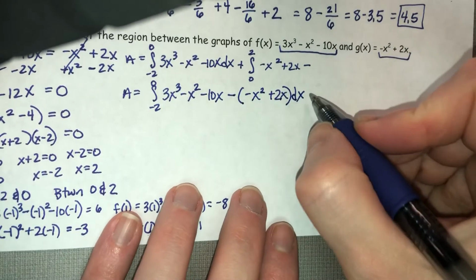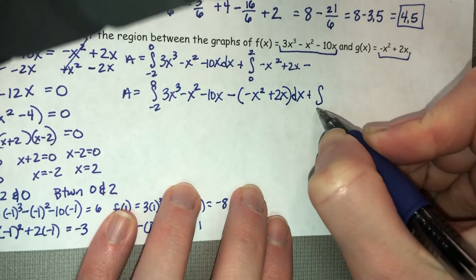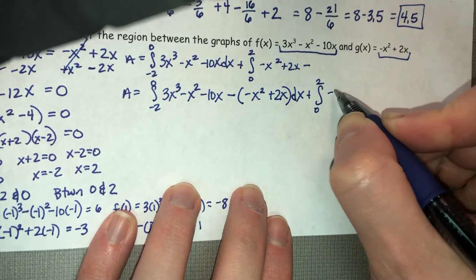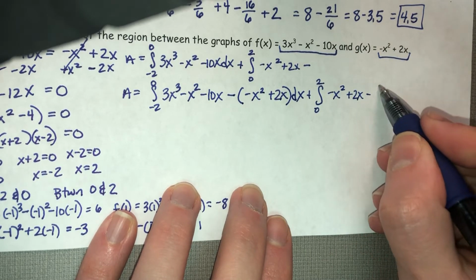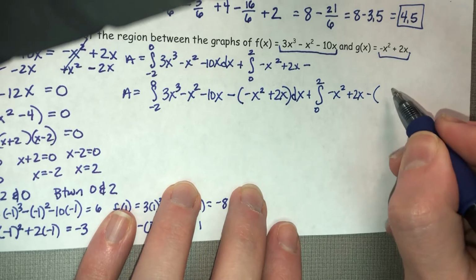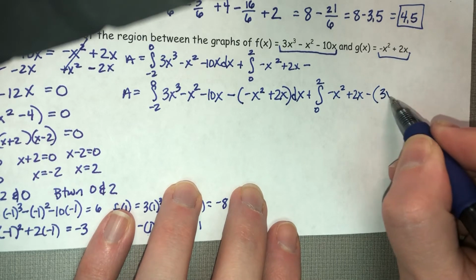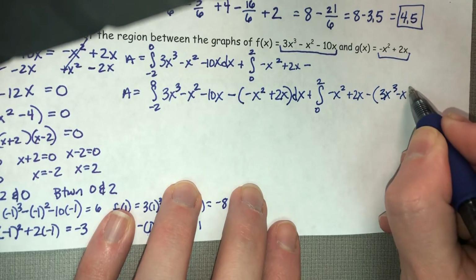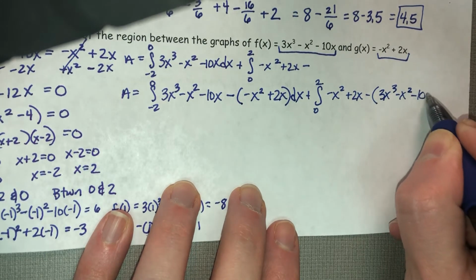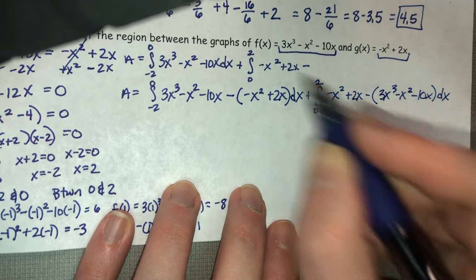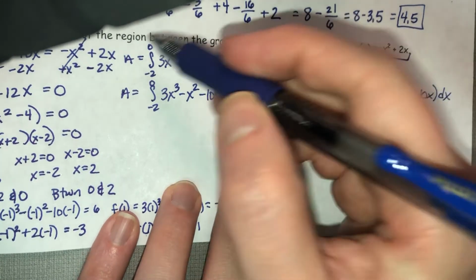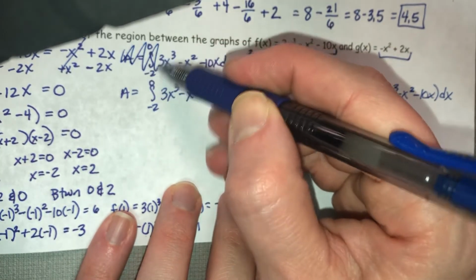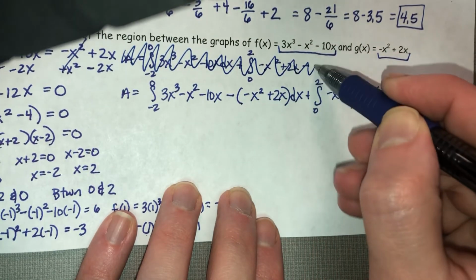And then we will add to that the integral from 0 to 2 of the g function, -x squared plus 2x, minus, in parentheses, our f of x function, 3x cubed minus x squared minus 10x dx. So for this first one, I should have had the subtraction of the g of x function. So we'll just mark that out.